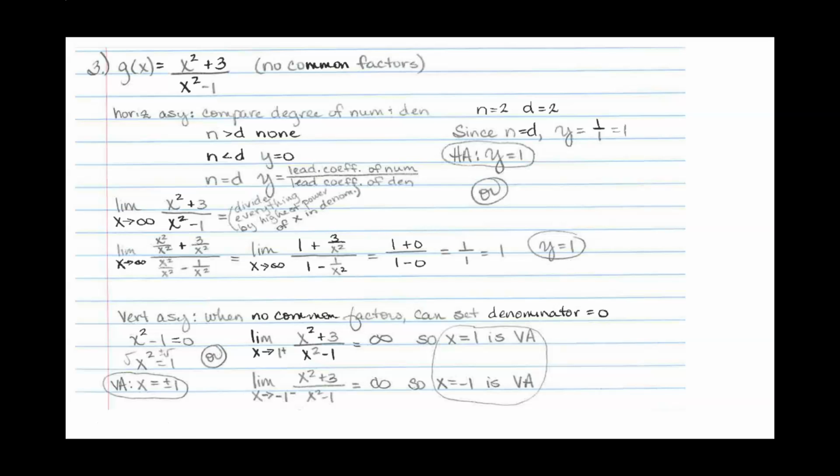All right, vertical asymptote, we learned in pre-cal that if you had no common factors, you could set your denominator equal to 0. So if we set our denominator equal to 0, we'll get x is equal to a positive and a negative 1. Those are my vertical asymptotes. The calculus definition for that is that if you take the limit as x approaches a number and you get infinity or negative infinity as an answer, then that number was a vertical asymptote.